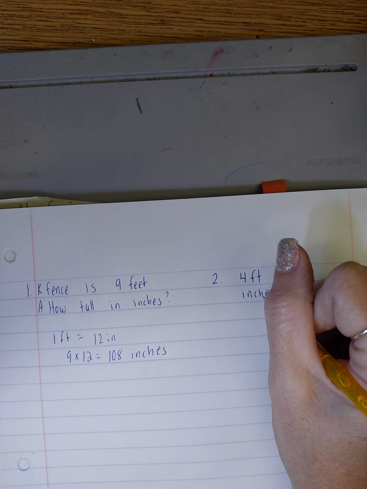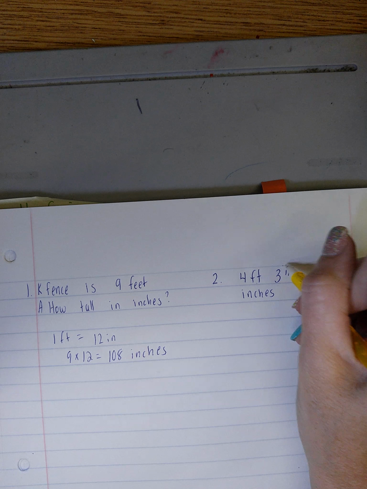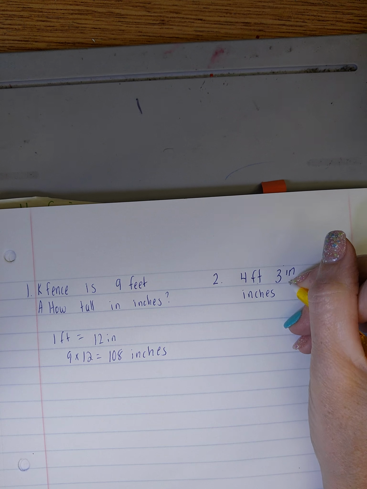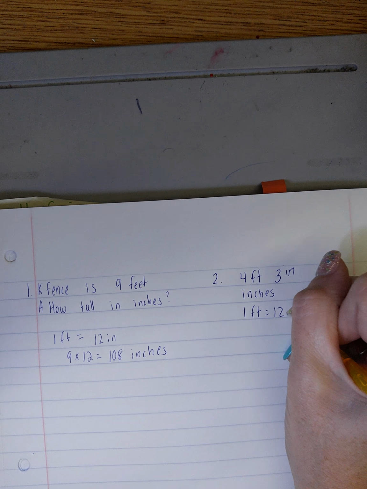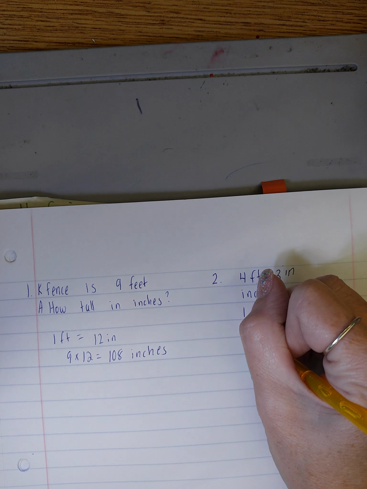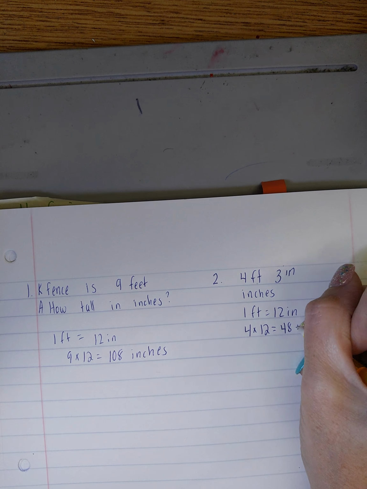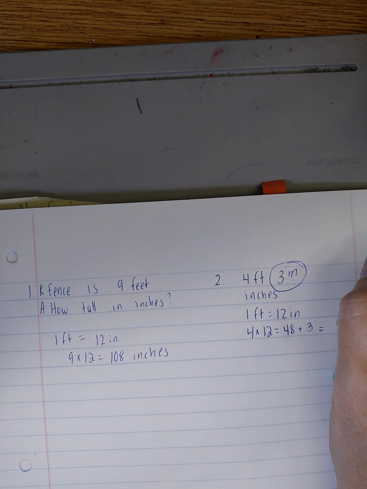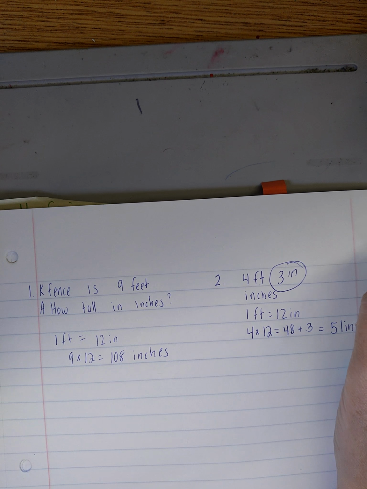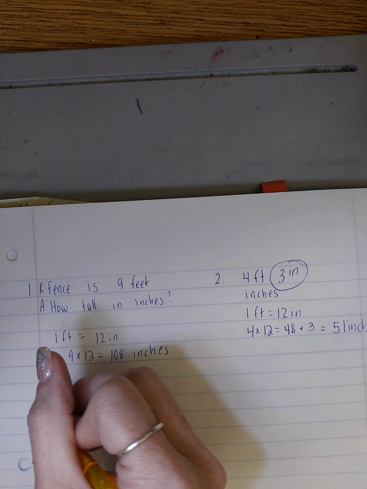So what I have to do here is change my feet into inches and then add my 3 inches that I have. So for every 1 foot, it equals 12 inches. So 4 times 12 equals 48, plus 3, because I can't forget about these 3 inches, equals 51 inches tall. So this is an example of the type of question that was number 2.